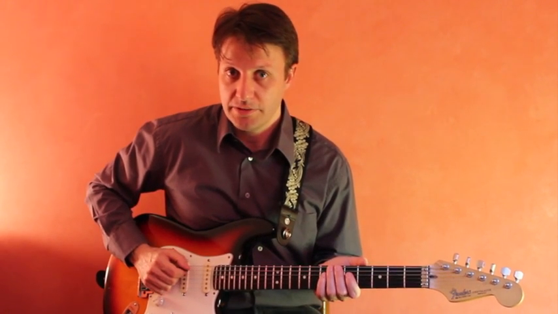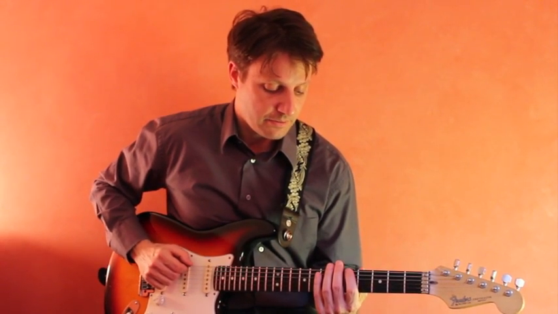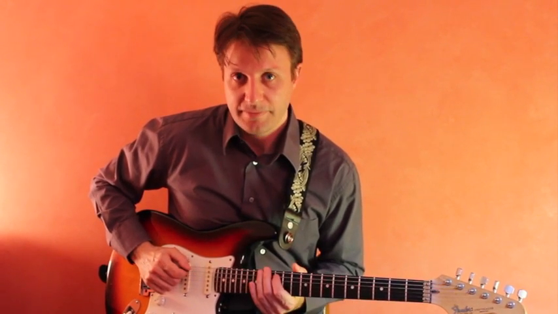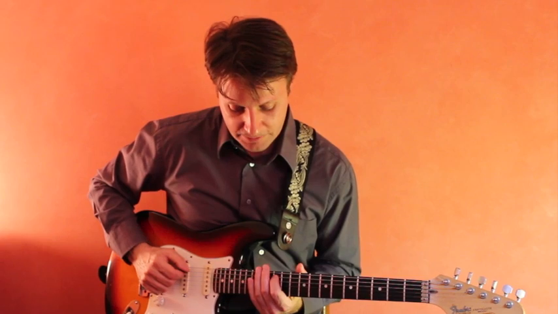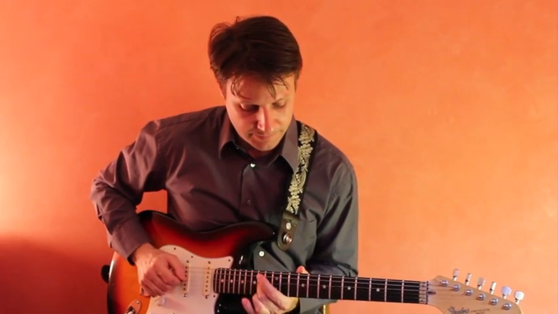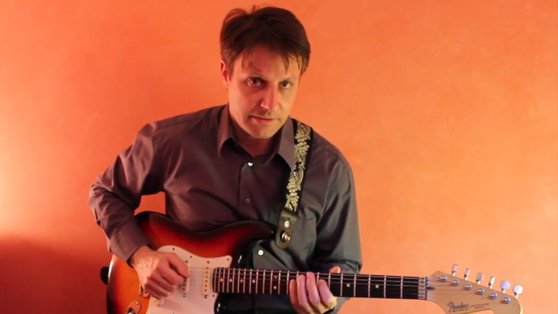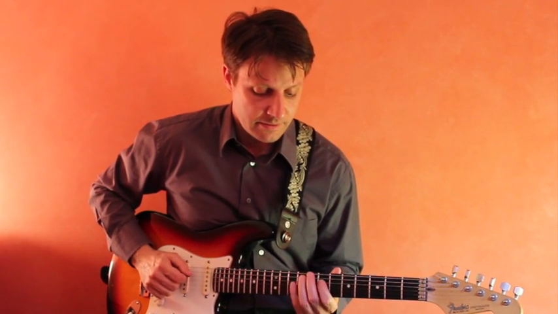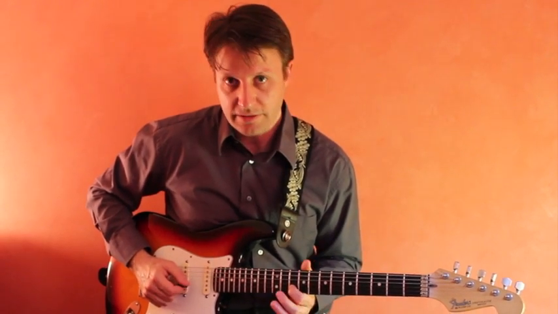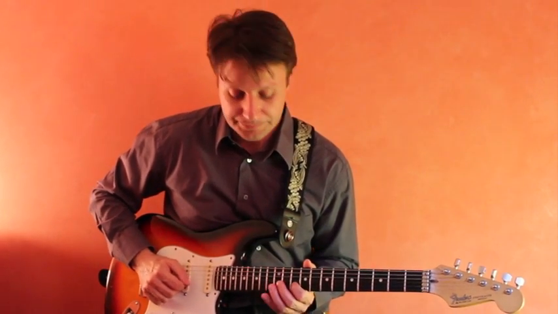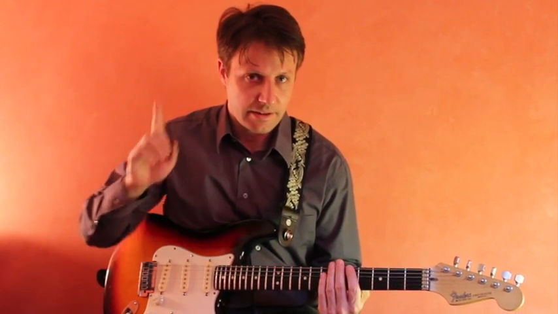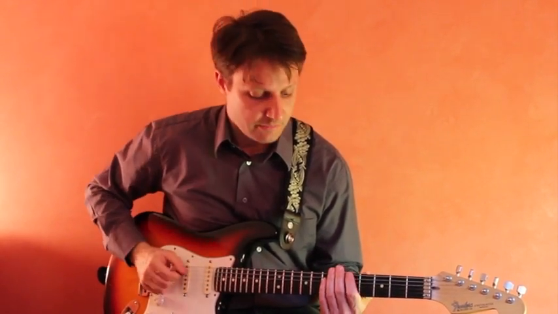That's the minor arpeggio. Here's the diminished one, sorry. Here's the minor in the next position, then the diminished, and here's the minor, diminished, and minor here at the 10th fret, and then diminished. And then in a kind of consistent slow tempo, it will be like this.